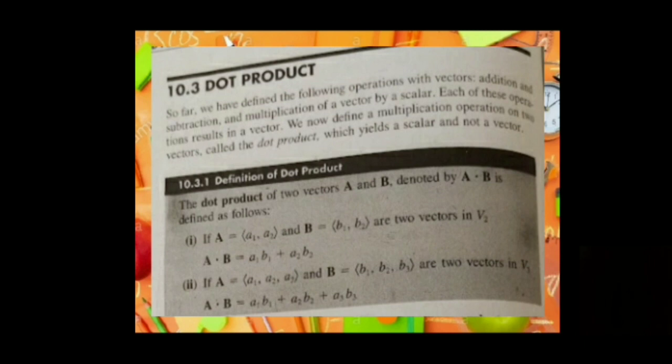If A = ⟨a1, a2⟩ and B = ⟨b1, b2⟩ are two vectors in V2, A · B = a1b1 + a2b2.